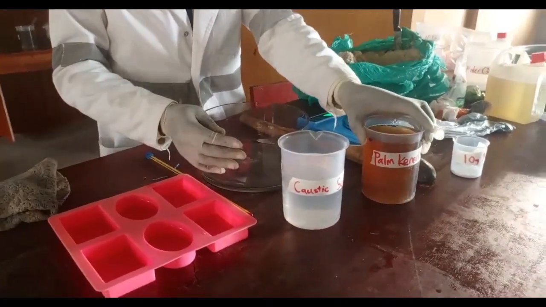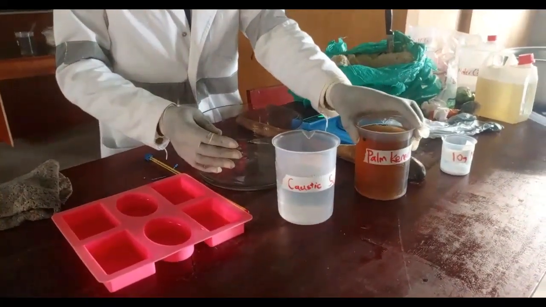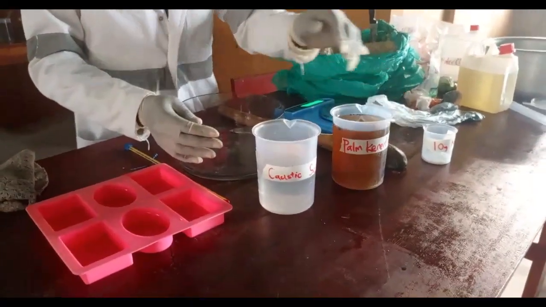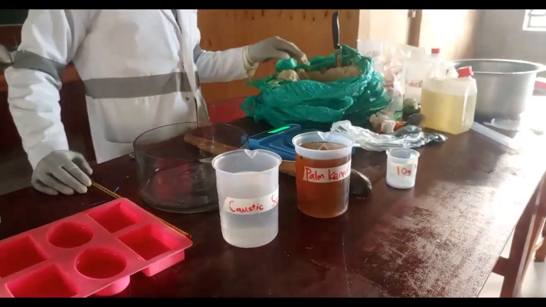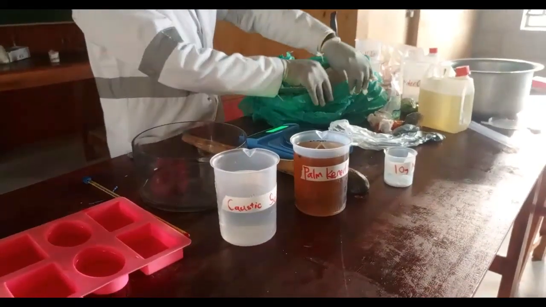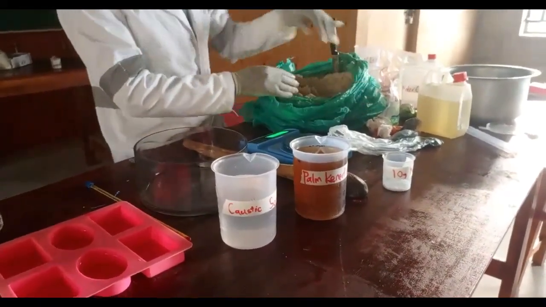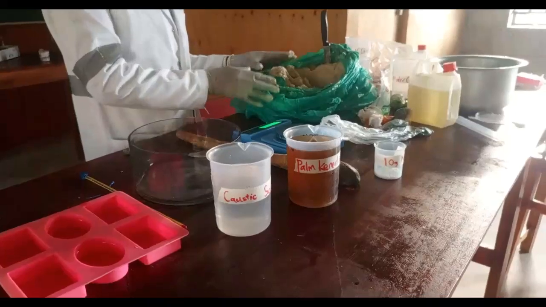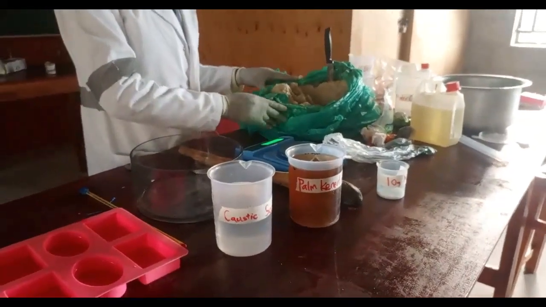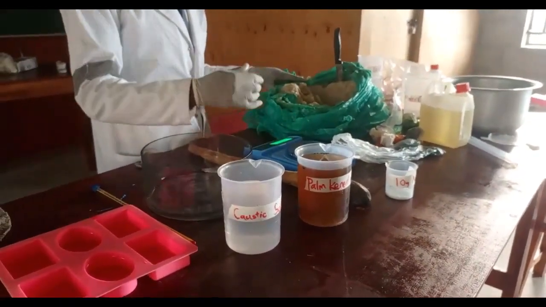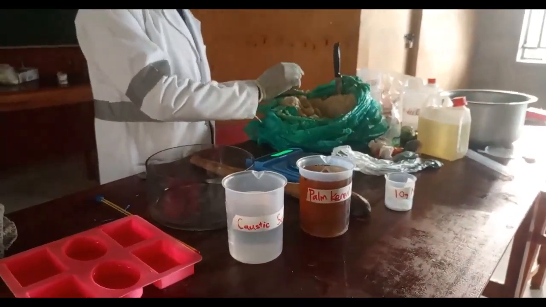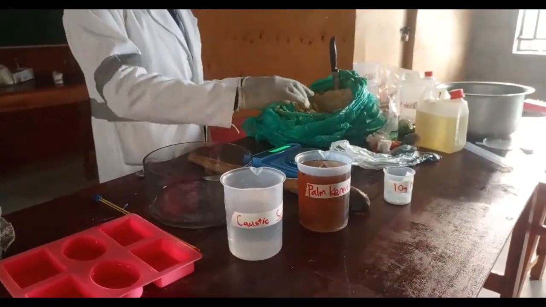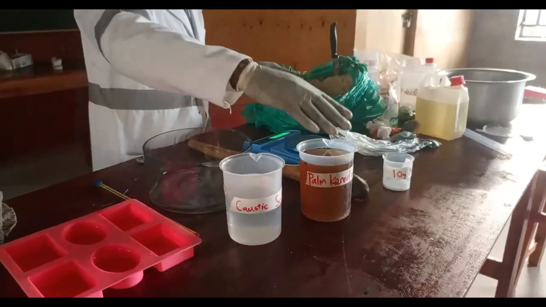Some of you are wondering, how does palm kernel oil look before it is in liquid form? So palm kernel oil is here. When you see, this is our palm kernel oil, which is in solid form. So for us to use it, we have to make sure that we melt it into liquid form so that we can use it easily. So this oil is melted on heat, and then we get the liquid form.